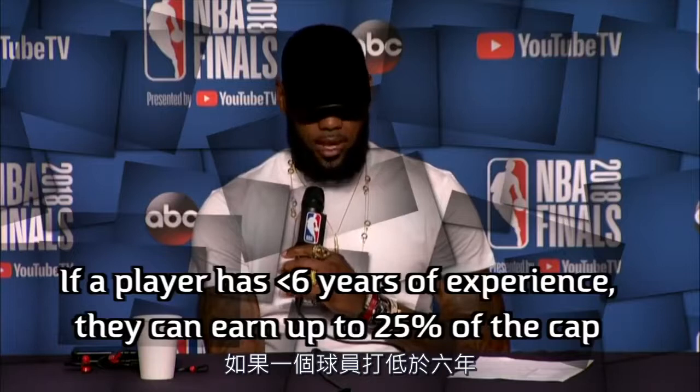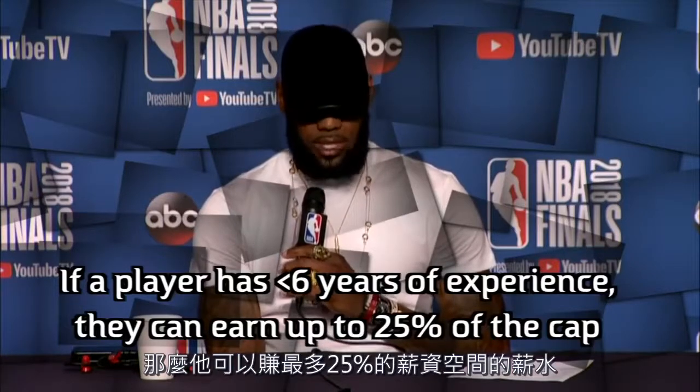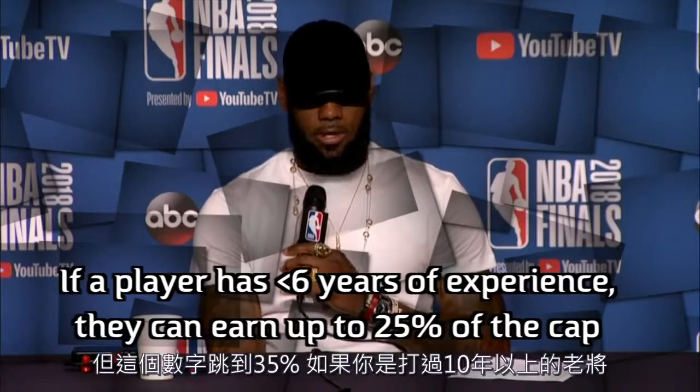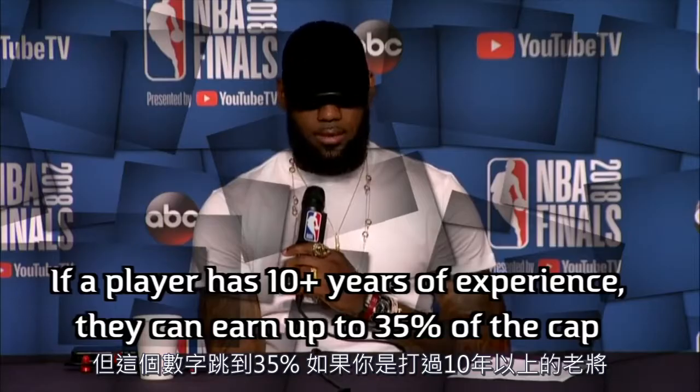If a player has played less than 6 years, then that player can earn at most 25% of the total cap space. But that number jumps to 35% for veterans who have played 10 plus years. This is why a max contract given to a player coming off of his rookie contract, such as Bradley Beal, to take a recent example, is substantially less than a max contract given to a veteran such as Steph Curry.